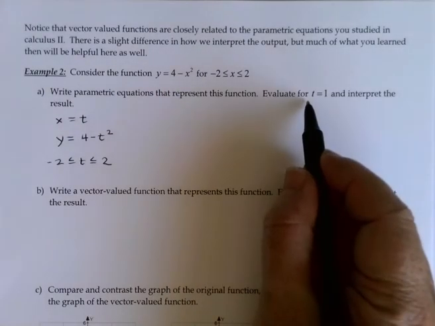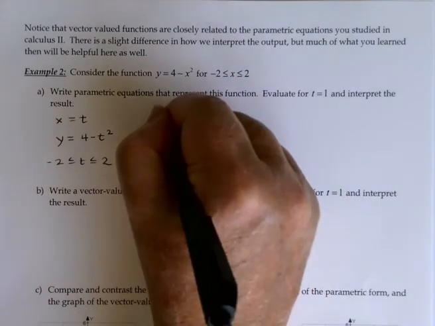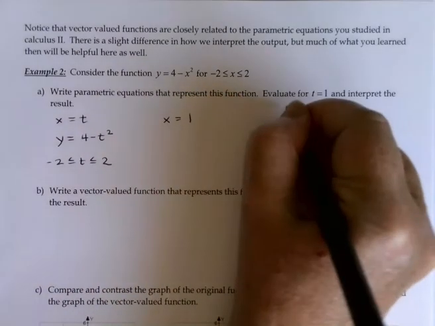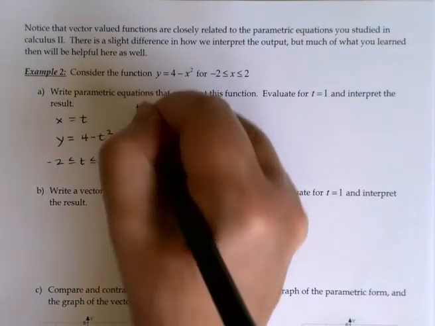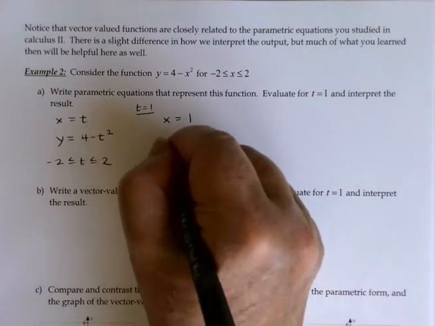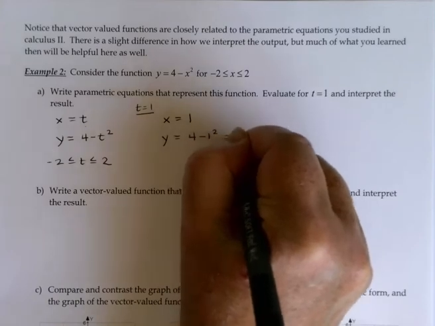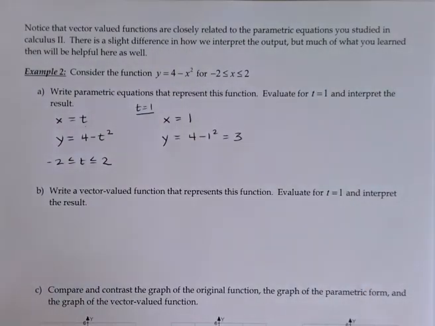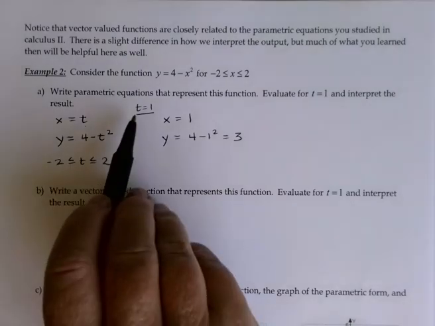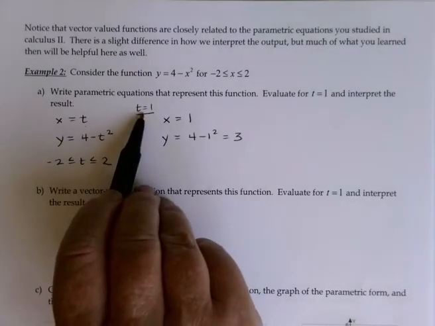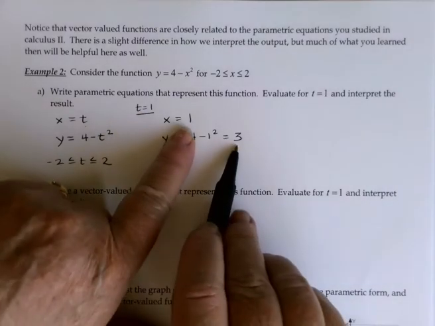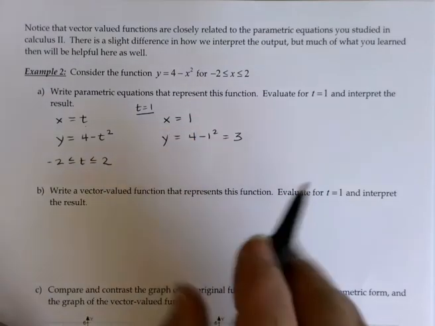If I now evaluate for t equal 1, x, of course, is just t, so x would be 1. And y would be 4 minus 1 squared, or 3. And essentially, our interpretation for parametric equations is usually phrased in terms of time. We often interpret the t variable as time. So we might say, after 1 second, our object, whatever we're talking about, is located at the point 1, 3.